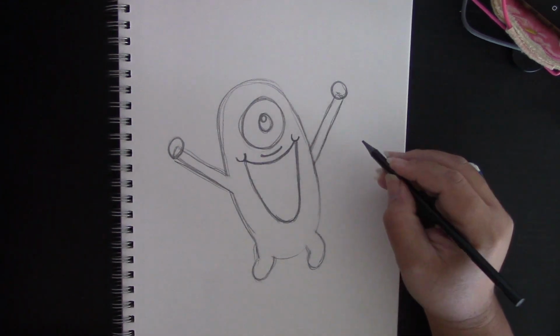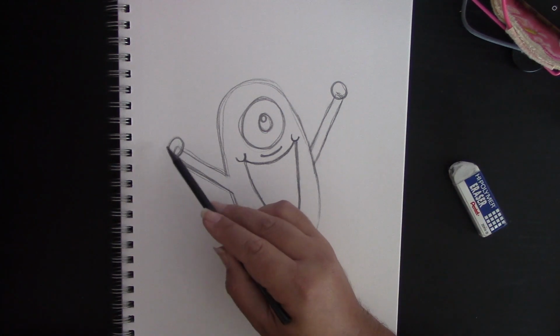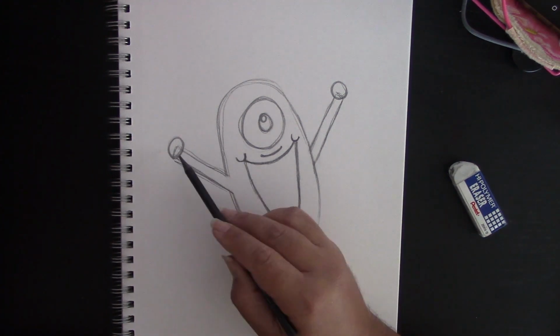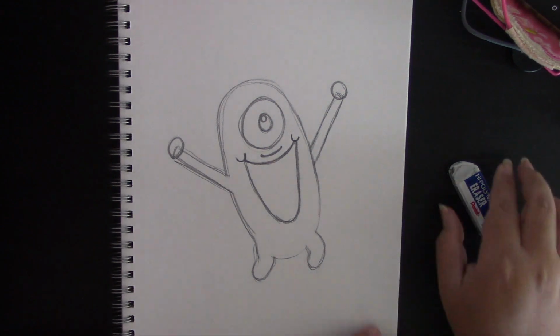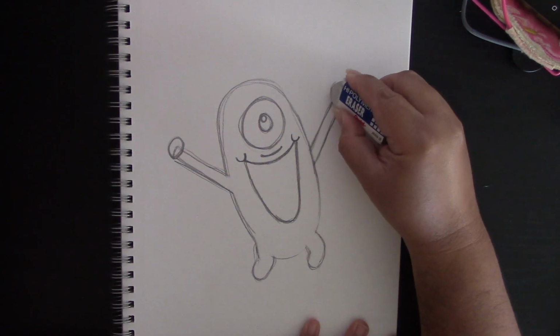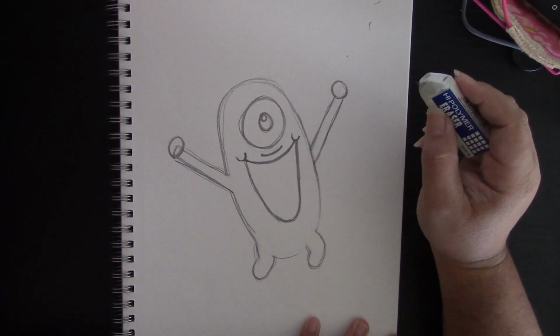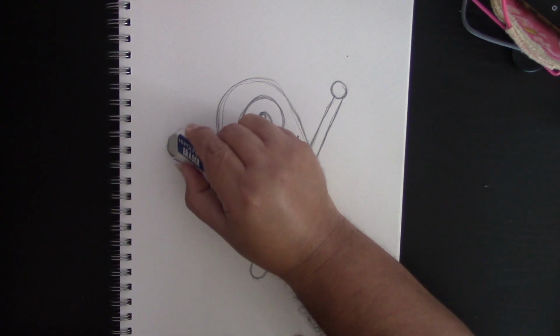Okay, see that? It's not exactly in the middle of the rectangle, it's more inwards. The reason we're doing that is because these are his hands, and his hands are actually clenched in a fist. So you see these rectangular lines coming through the oval shapes we just drew, we can go ahead and erase those lines on top of the rectangle. We don't need those anymore.